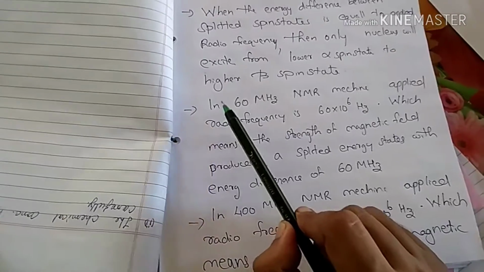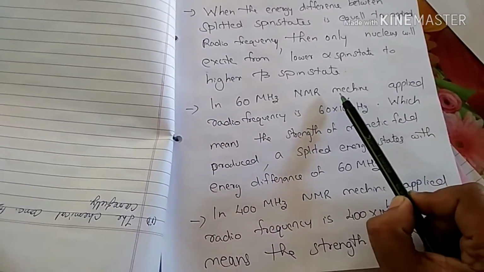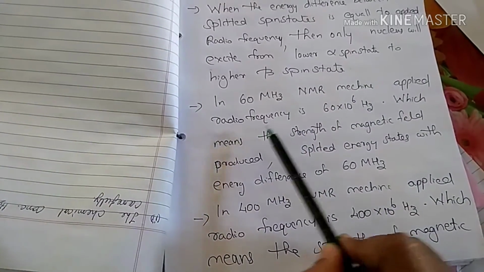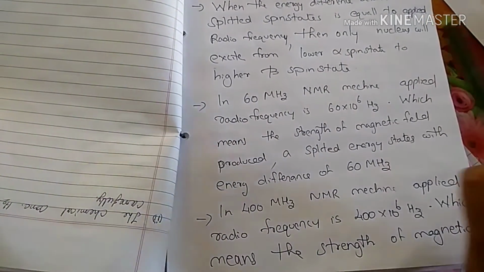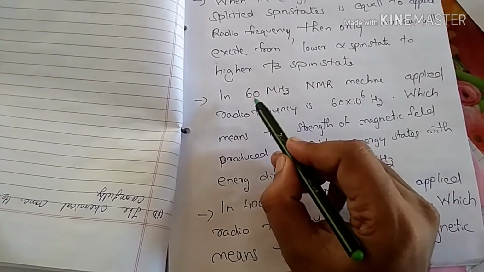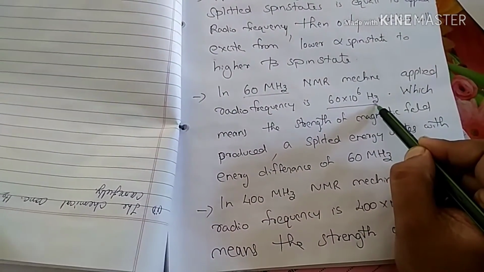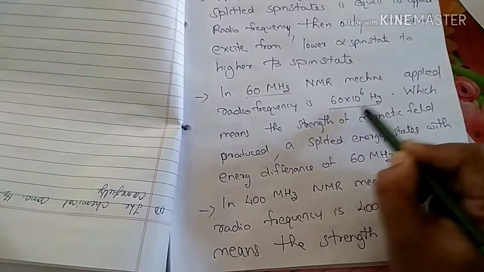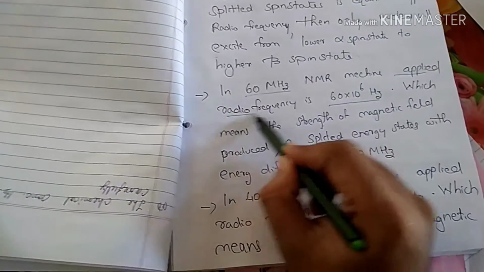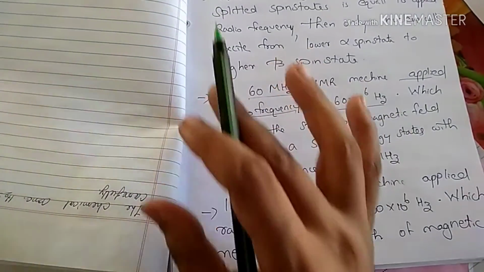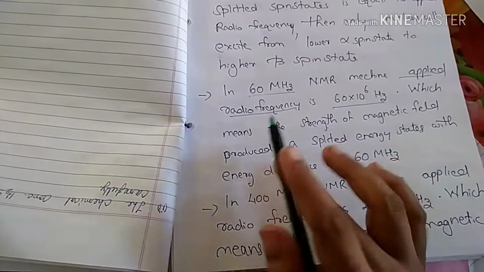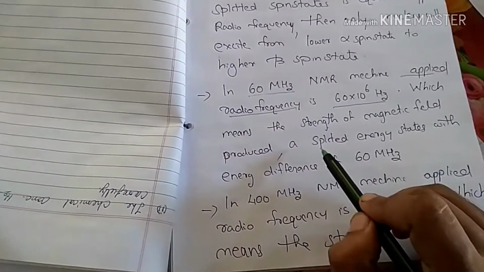So the answer is, in a 60 MHz NMR machine, the applied radio frequency is 60 into 10 raised to 6 Hertz. Nothing else I have done; I have taken this unit and elaborated it as 60 into 10 raised to 6 Hertz. This is the applied radio frequency in a 60 MHz NMR machine.